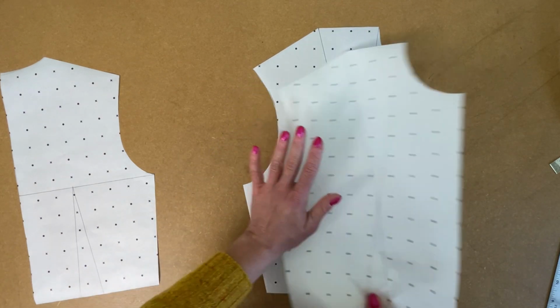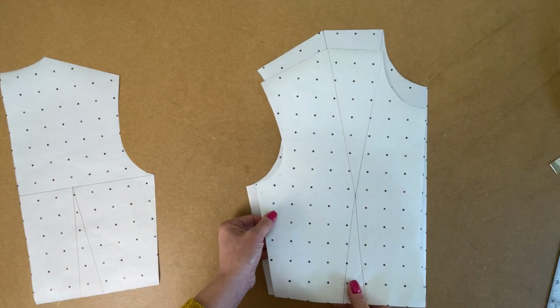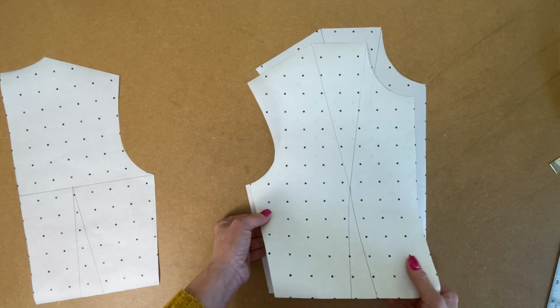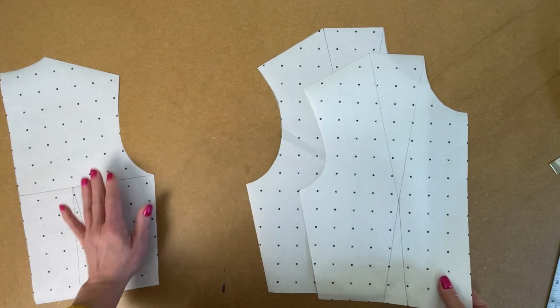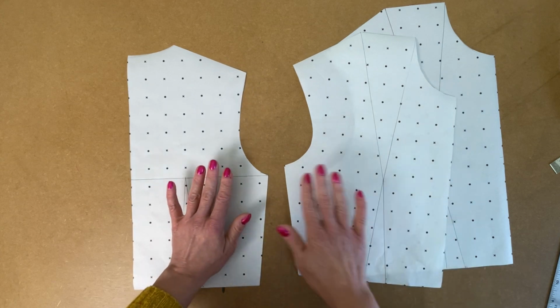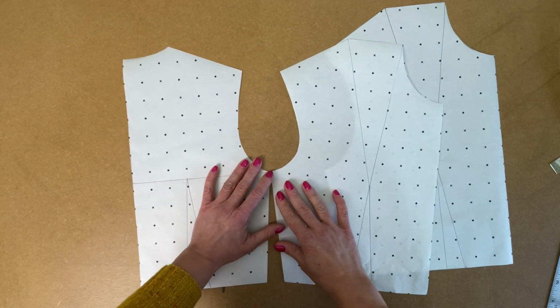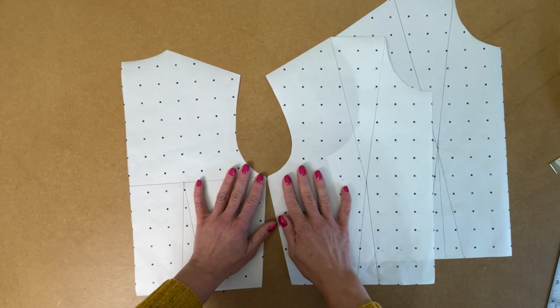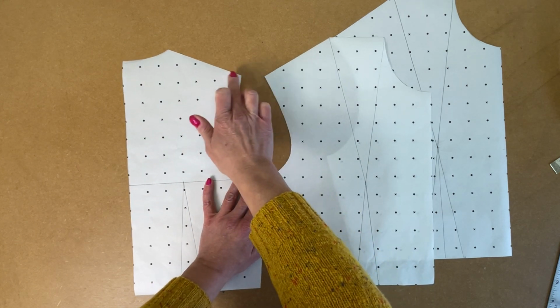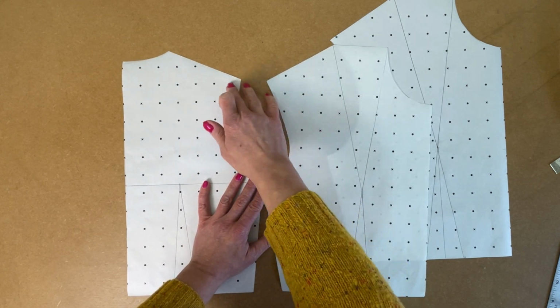So this is my smaller pattern and this is the full busted pattern, and you can see it's made the armhole a little bit bigger. If you look at the front and the back next to each other, you can see the side seam matches up, and when that's positioned straight like that, they should be about the same, or the front should be slightly lower.